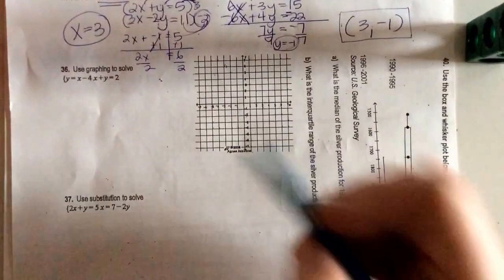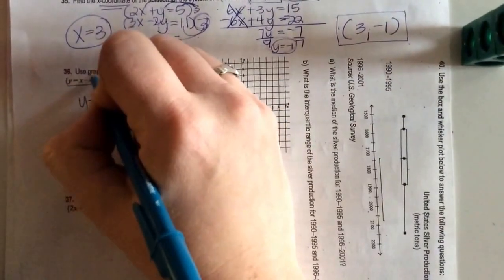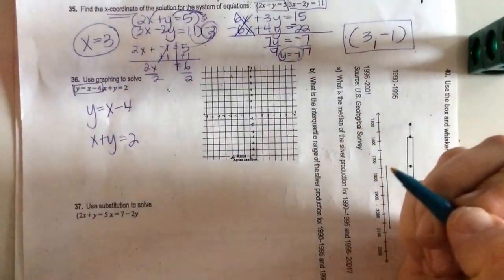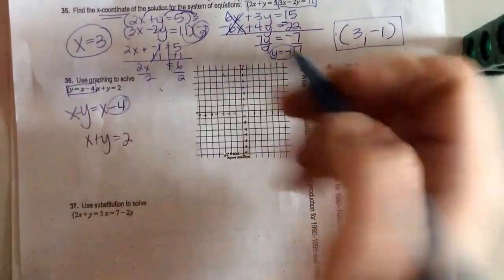36, solve by graphing. Y equals x minus 4 is the first equation. X plus y equals 2 is the second equation. This one can be graphed because it's y equals. Starts at negative 4.